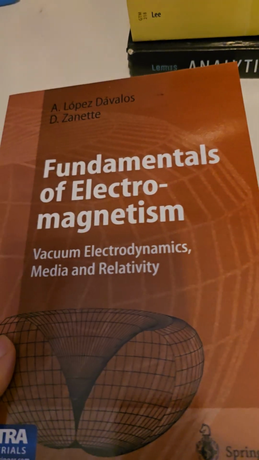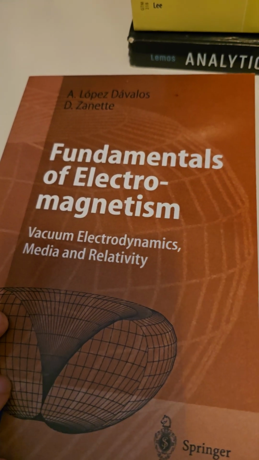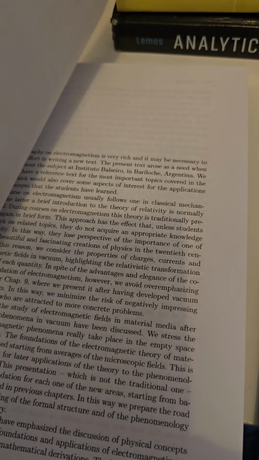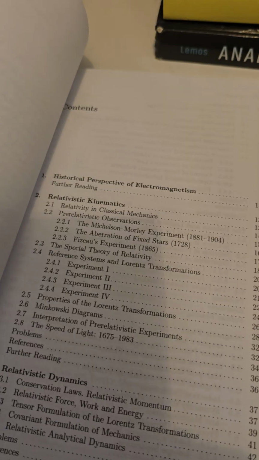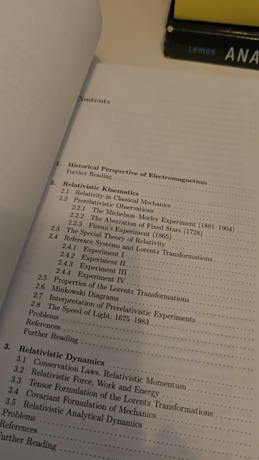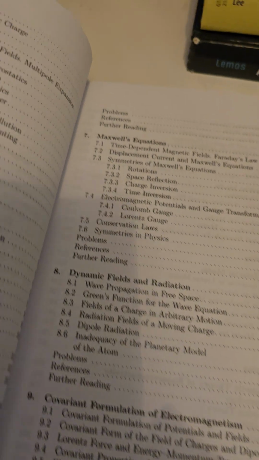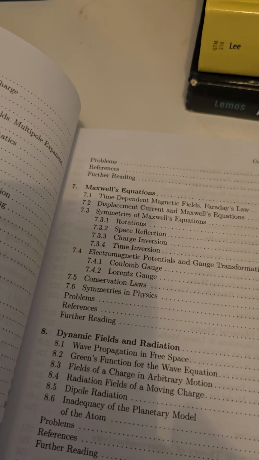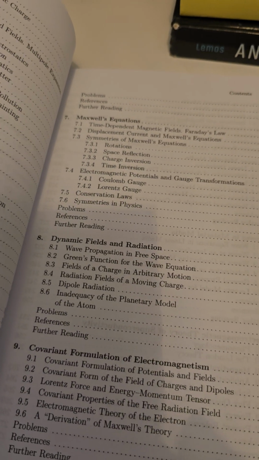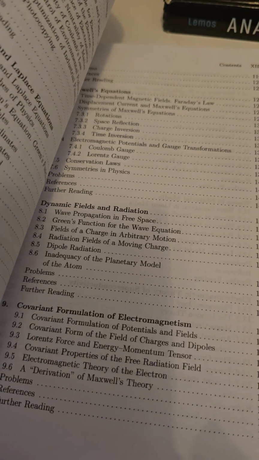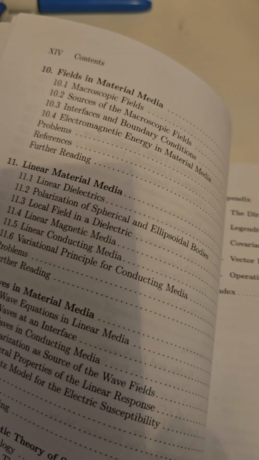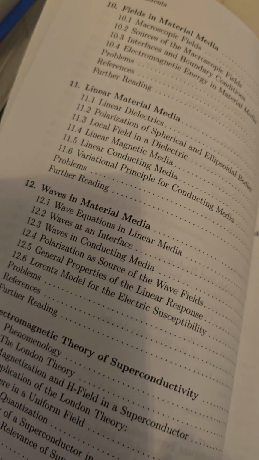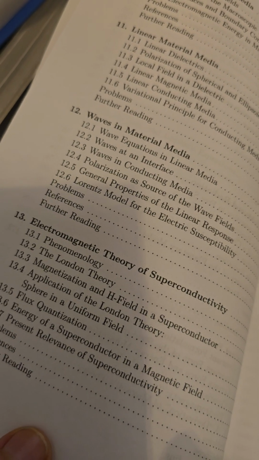Next we have here Fundamentals of Electromagnetism by Davalos Zanet, Vacuum Electrodynamics, Media and Relativity. Again, electrodynamics book. So we start with relativistic kinematics. So we start immediately with relativity theory, which is a good thing. Relativistic dynamics, electrostatics, the Poisson-Laplace equation, magnetic fields, Maxwell's equations, dynamic fields and radiation, covariant formulation of electromagnetism, fields in material media, linear material media, waves in material media, and electromagnetic theory of superconductivity.